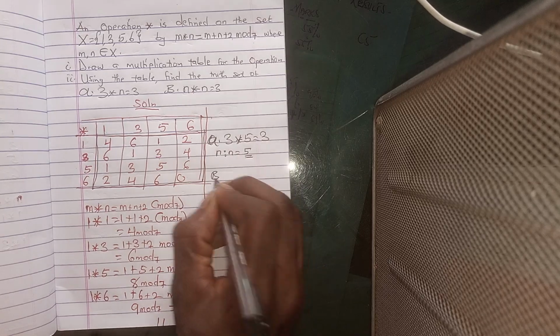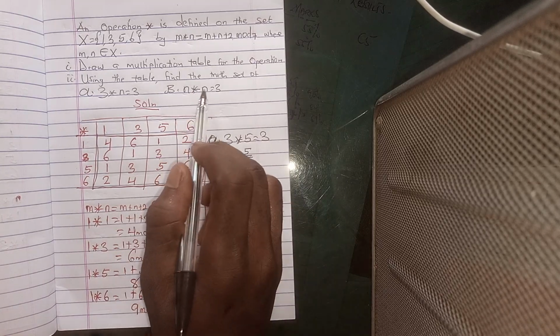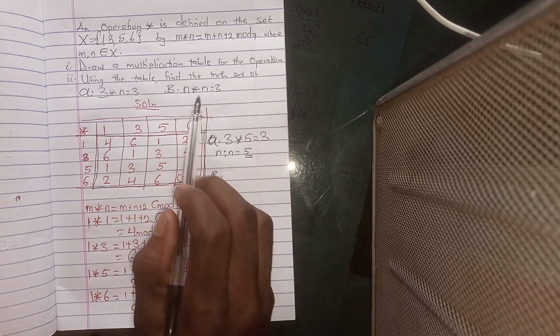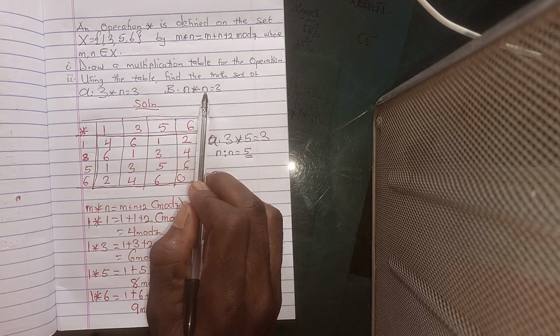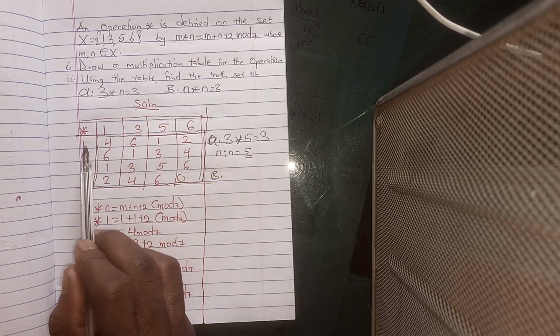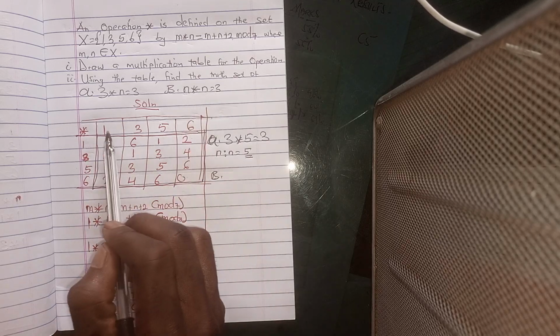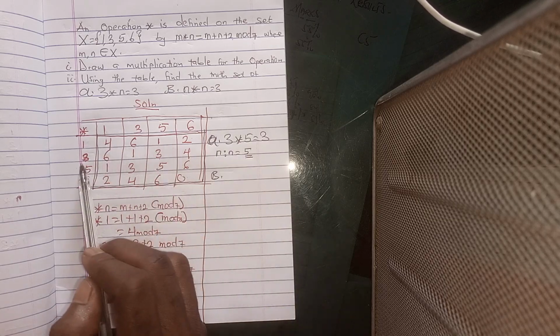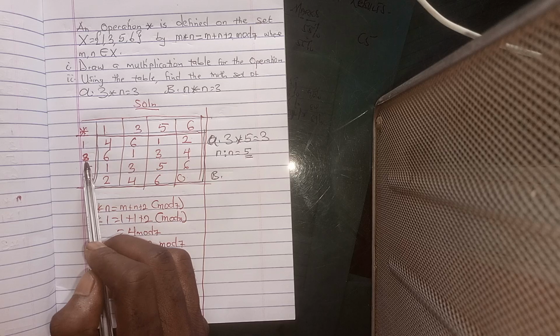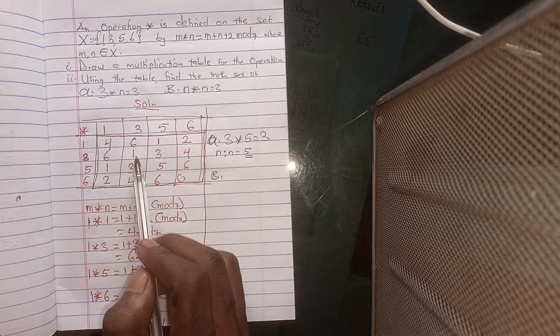Let's get to part beta. n operation n is equal to 3, which means the number you are going to put here should be the same as the number you are going to put here. So we pick 1. 1 operation 1 should give us 3, but it will not. When we come to 3, 3 operation 3 should give us 3, but we didn't have 3.